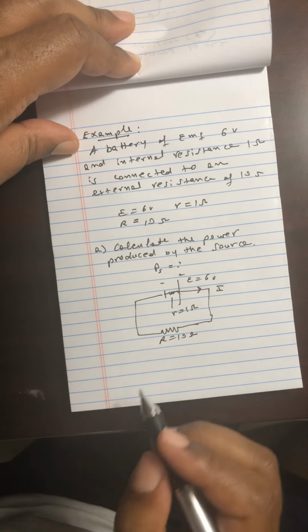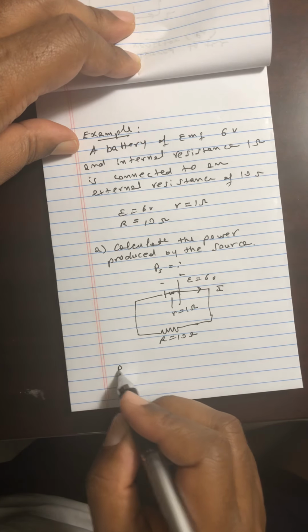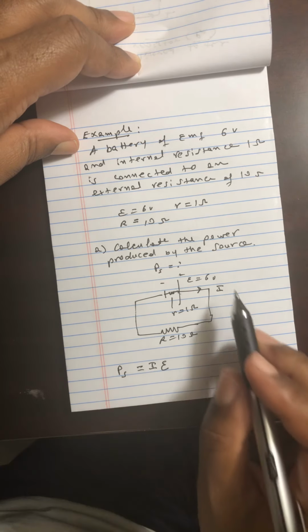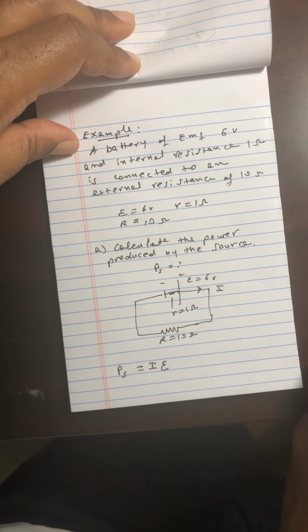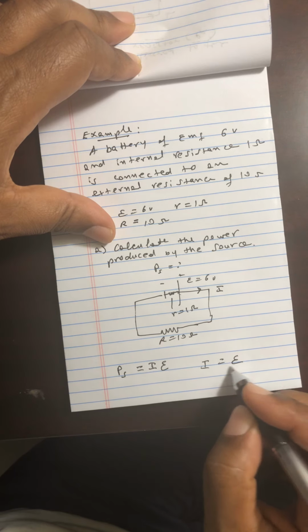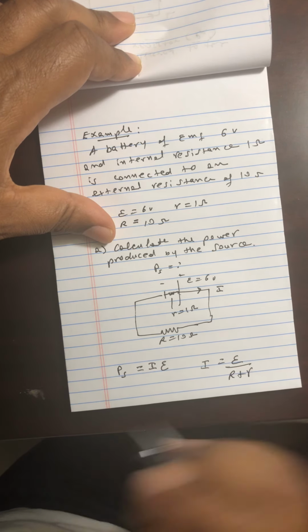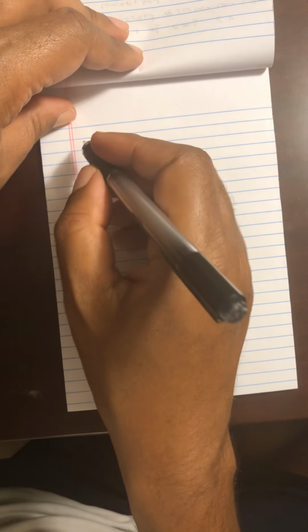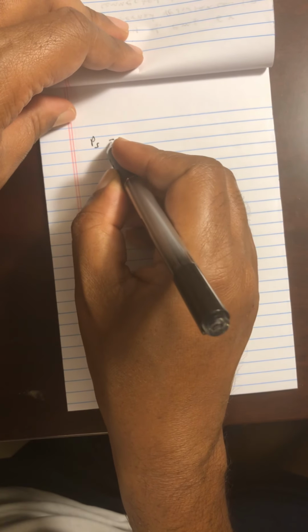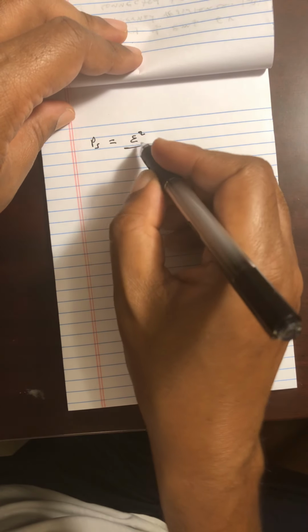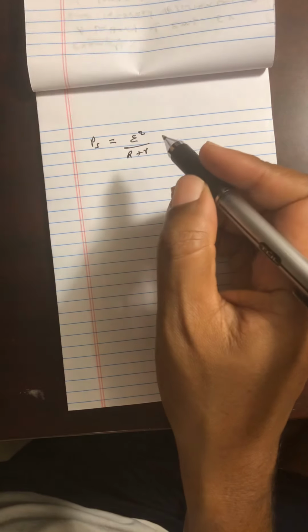We're looking for the power of the source, but that is current times EMF. We have the EMF, but we have to calculate the current first. If you remember, the current is EMF divided by the sum of the external and internal resistance. So the power of the source is E squared divided by the sum of the resistances.